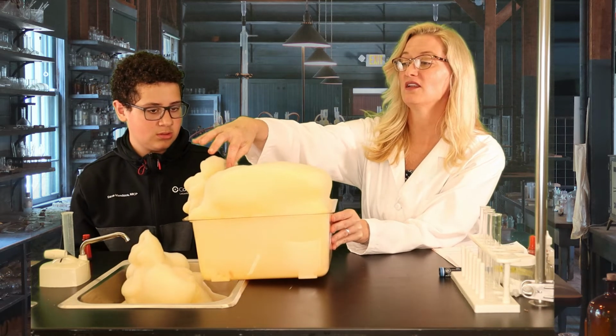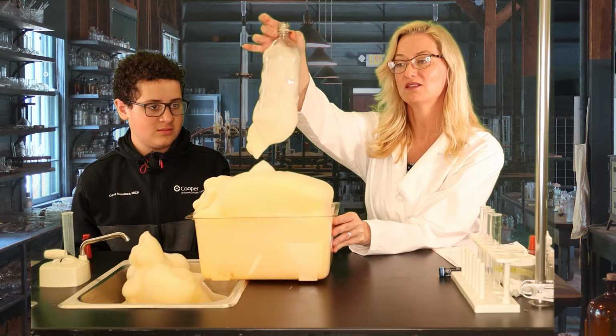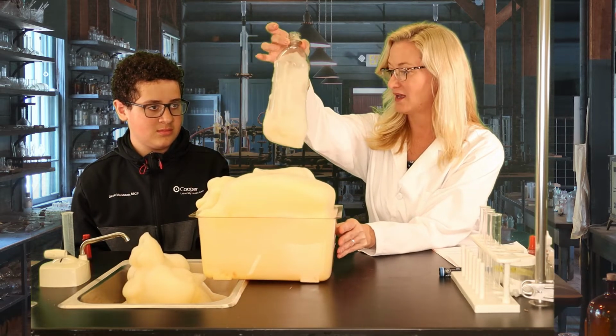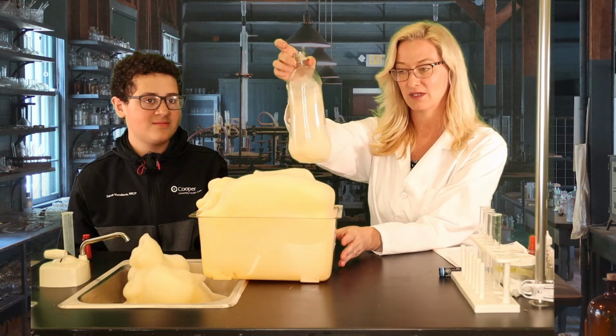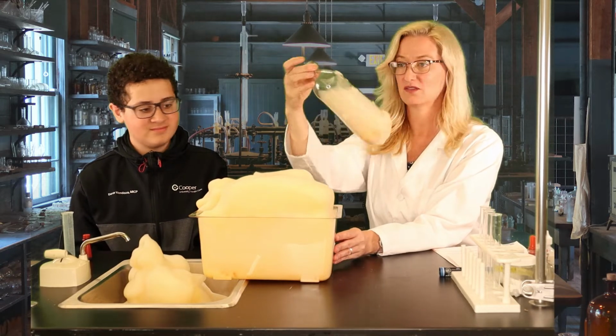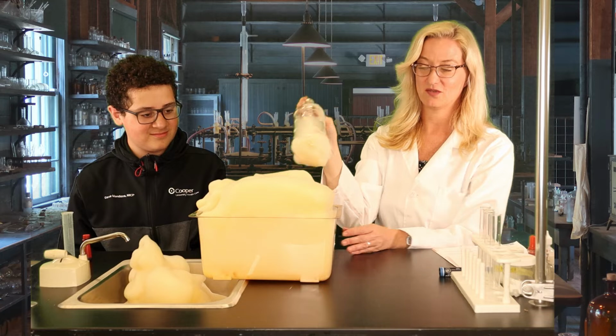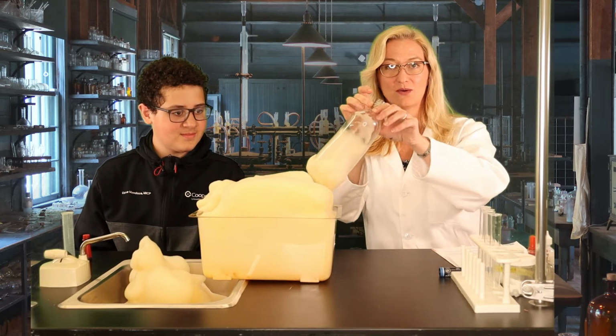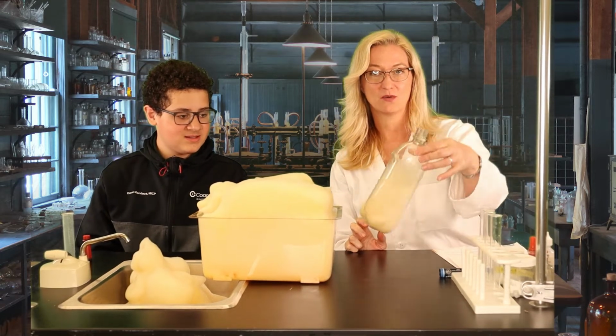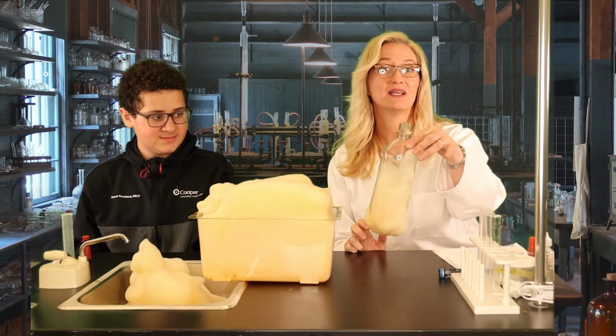Okay, good. And can we reverse this? Can we make this go back to being soap and water and food coloring and the solution that we made it out of? No. Okay, so this is a good example, a fun example also, of how a chemical reaction occurs and how to identify it.